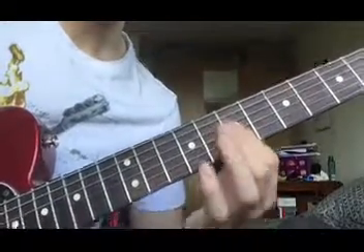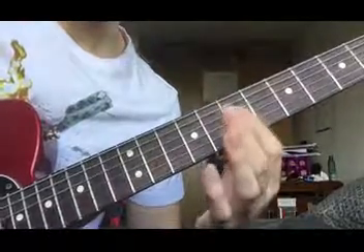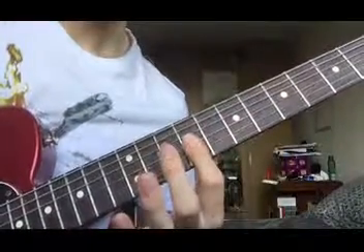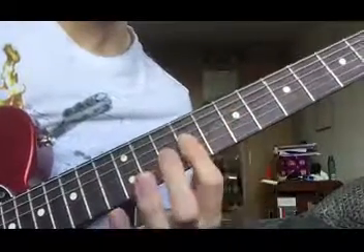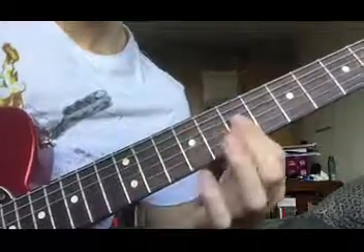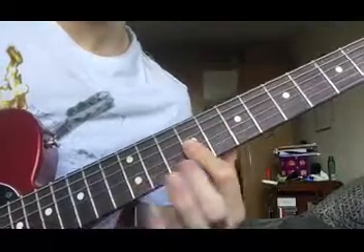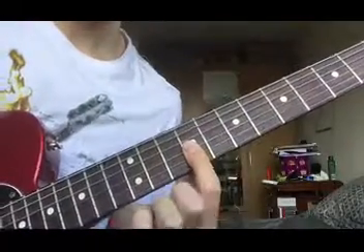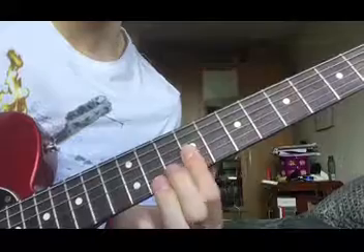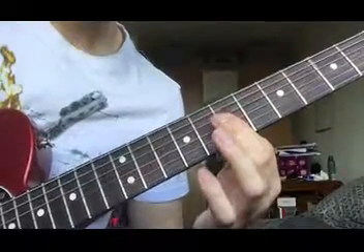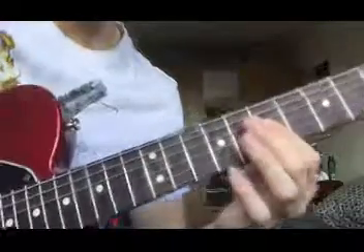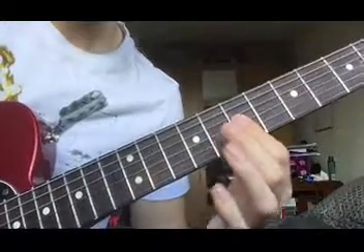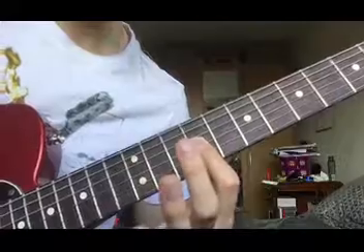Then play it again and then slide into the 9th fret. So pick, slide. Pick, slide. And then you hang on to it on the 9th fret for a bit. Then you go back to the 7th fret again. Pick it again. Slide back into the 9th again.